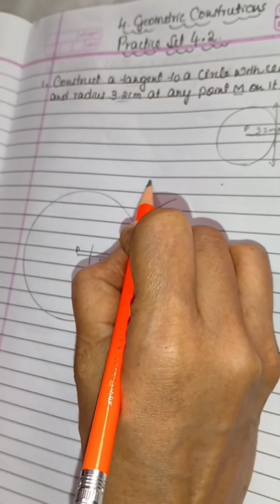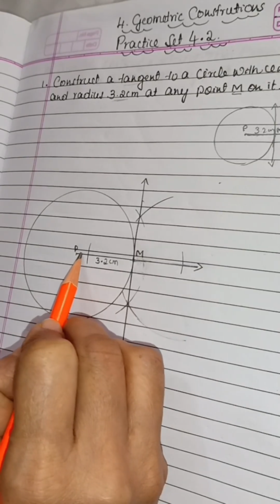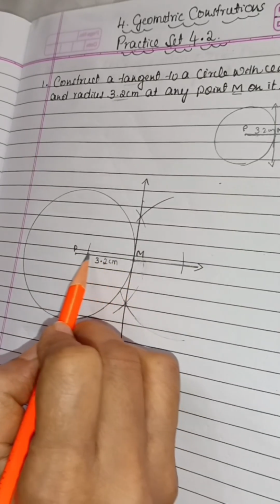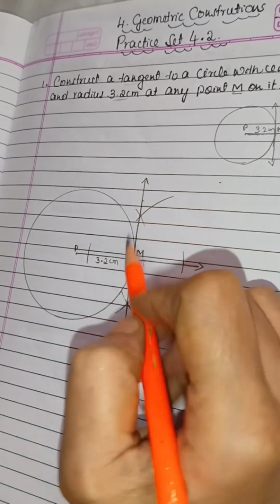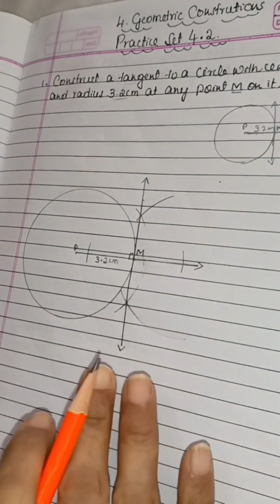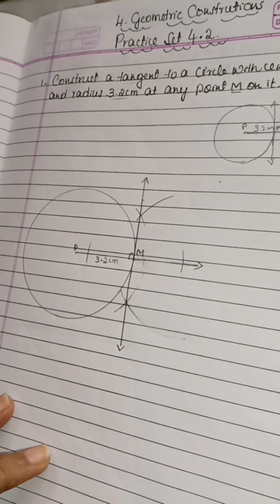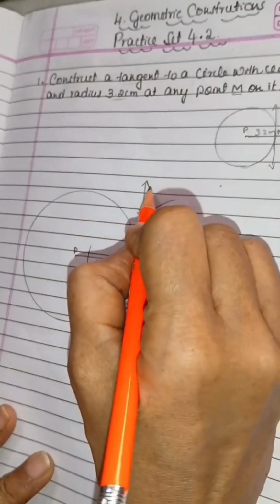See, this is a ray, and this is the radius from the center of the circle to point M. This radius is perpendicular to the tangent, therefore this is 90 degrees. We know all that. So only this much you have to construct. No calculation, nothing. Write L.